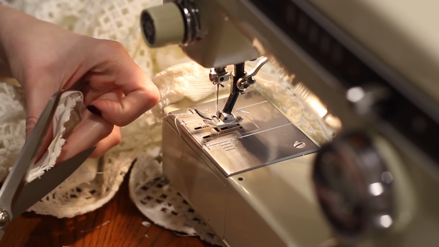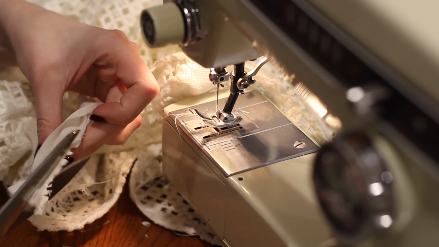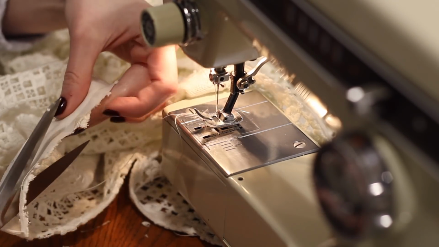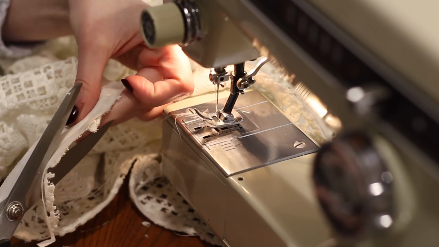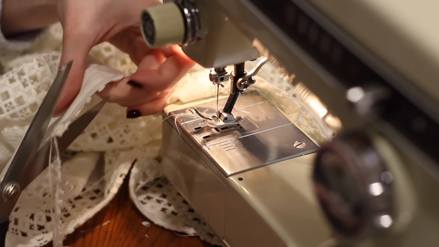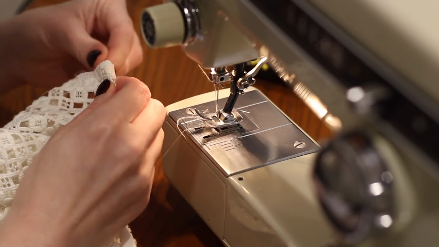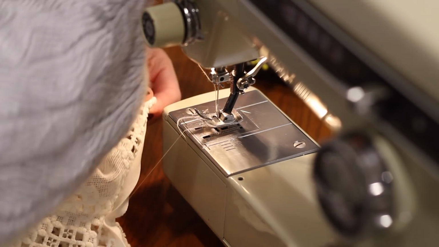I'm going to follow the same method that I did for the sleeves, trimming away the excess seam allowance here. There isn't a lot of it, but because this fabric is so thick, it's important to remove as much bulk as possible to keep things looking neat. Then I can turn the bias tape towards the inside and top stitch all the way around the neck edge.